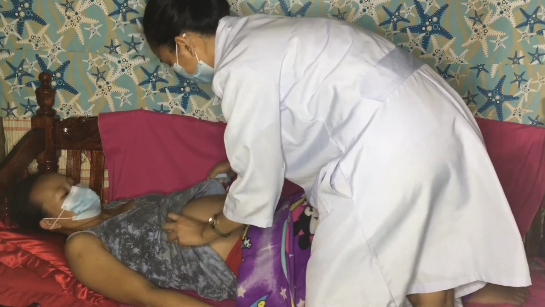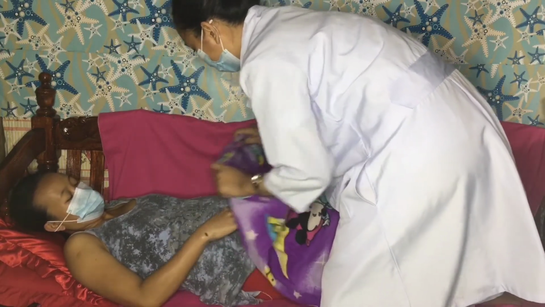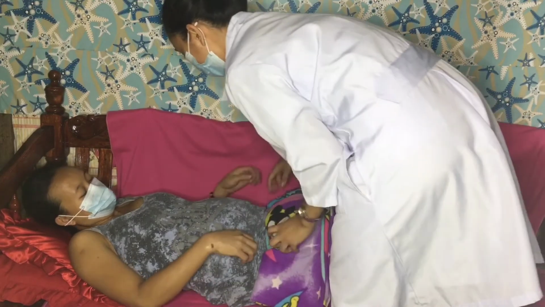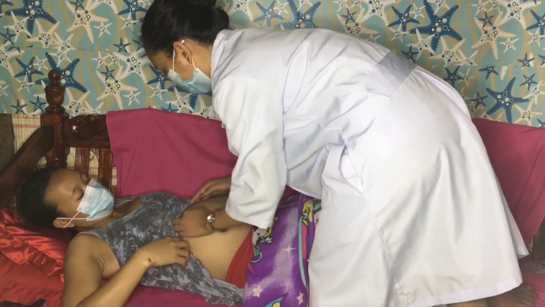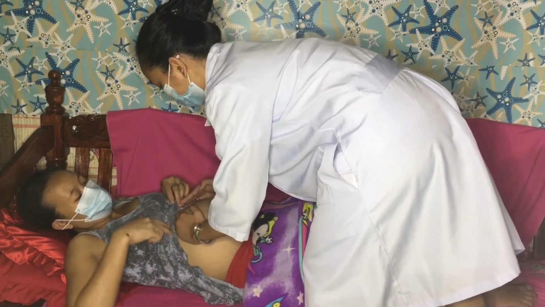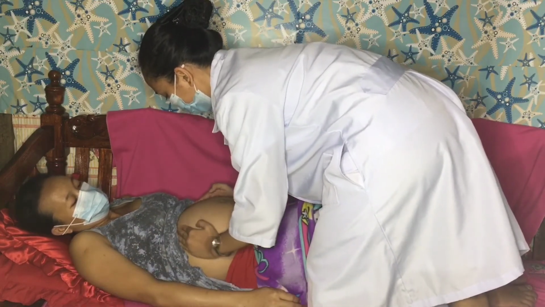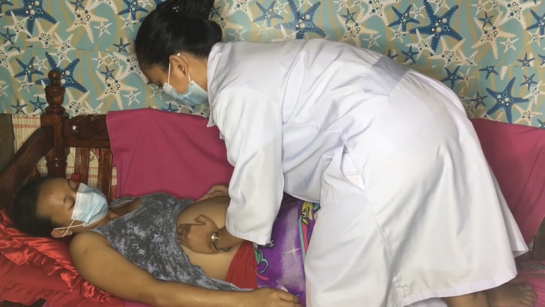So, let's move on to the Leopold's Maneuver. Instruct the client to relax the abdominal muscles by bending the knees slightly and doing relaxation breathing. Reinforce the explanation given earlier. Use the flat palmar surface of the fingers, not the fingertips, during palpation, keeping fingers held together, and use smooth, gentle, deep pressure if necessary.